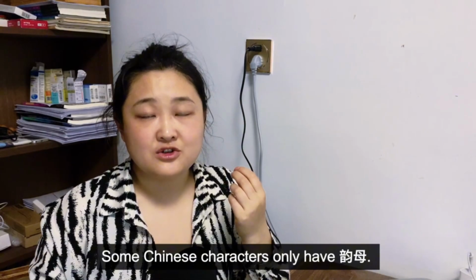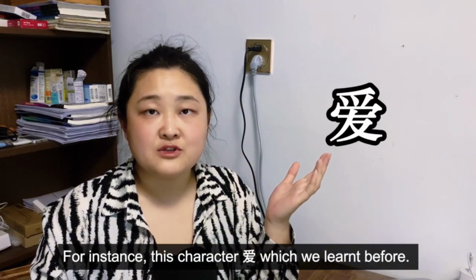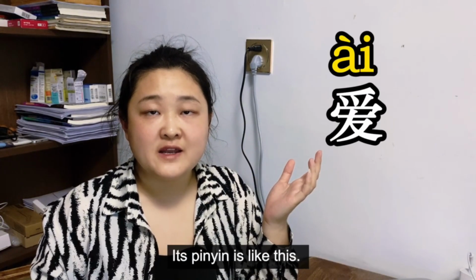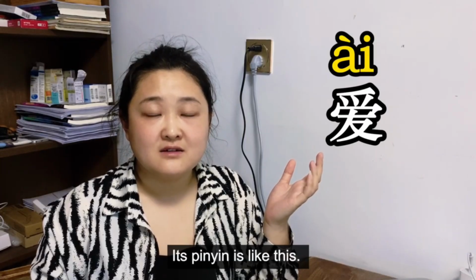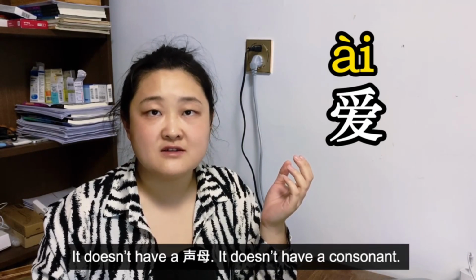Some Chinese characters only have yunmu. For instance, this character "i", which we learned before, its pinyin is like this. It is a yunmu, "i". It doesn't have a shengmu. It doesn't have a consonant.